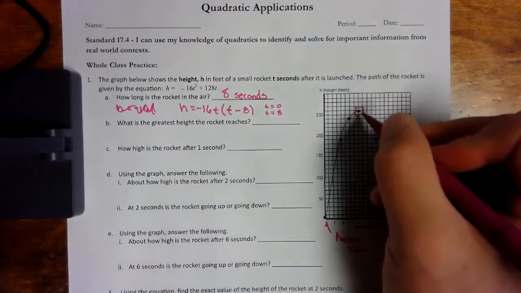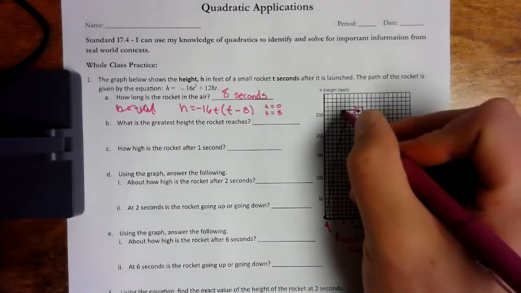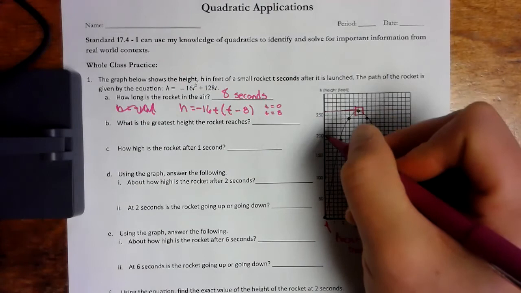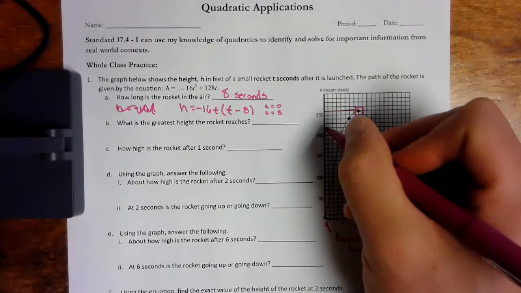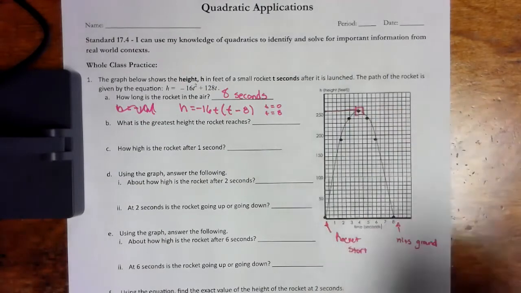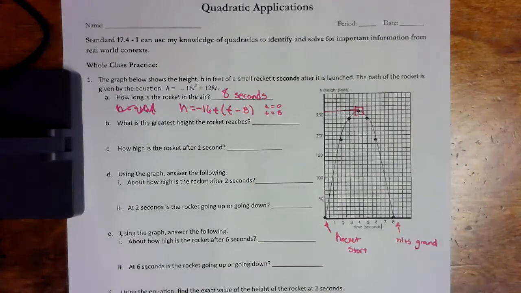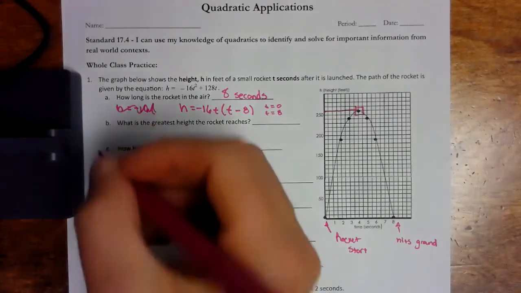So if I'm looking at the graph, it looks like the vertex is just above 250, where each of these lines goes 10, 20, 30, 40, 50. So I'm guessing 260. Now, I can look at the graph, I can assume it's 260, or we can find it by finding the vertex. So let's actually go ahead and find the vertex.